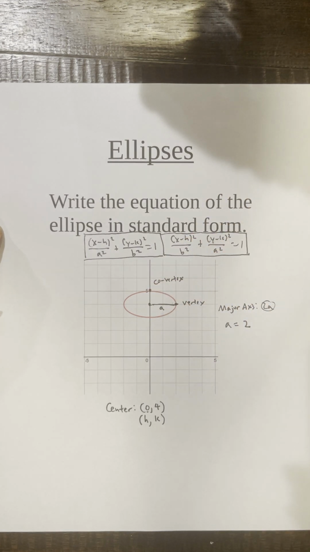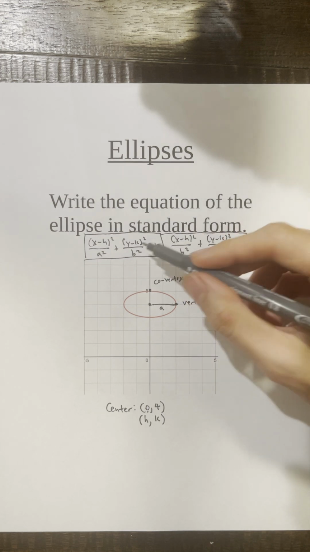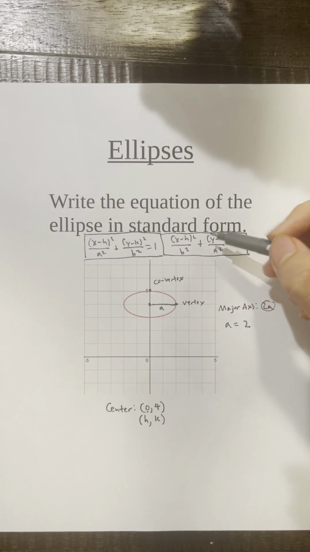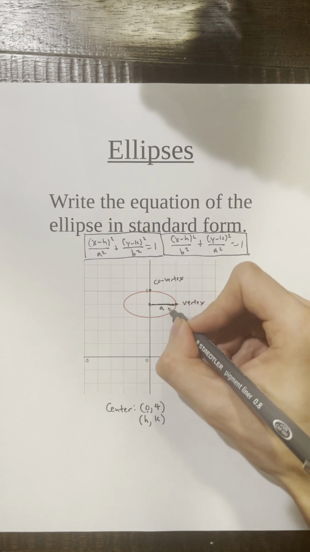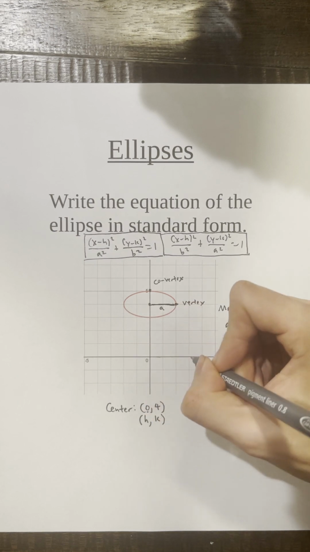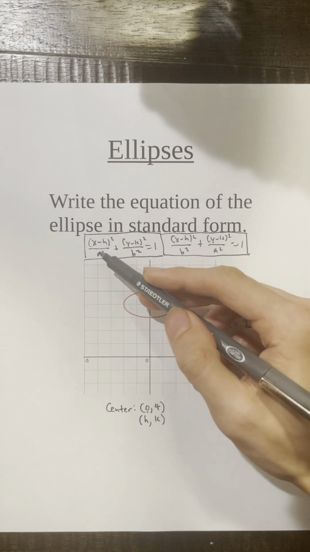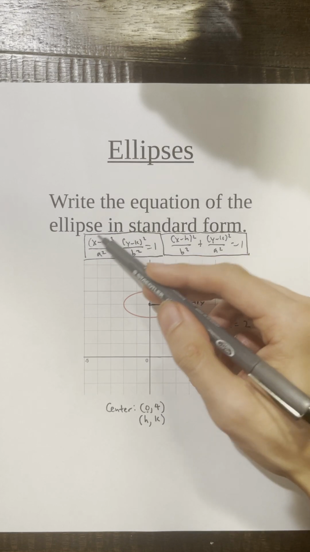This is what we call standard form. Which one do we use? Well, that's easy. So for a, we're moving horizontally. So that's in the x direction. So that means a has to go with x. So we go with this one.